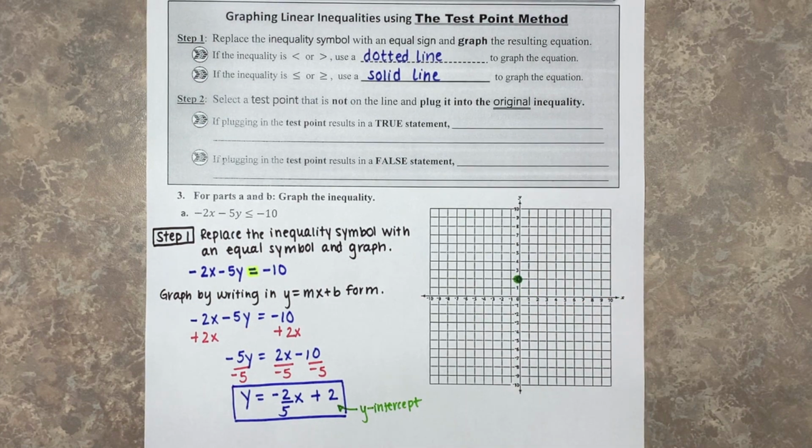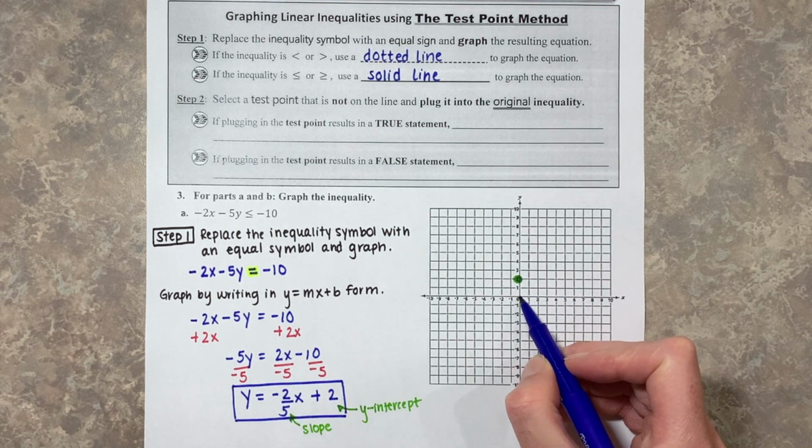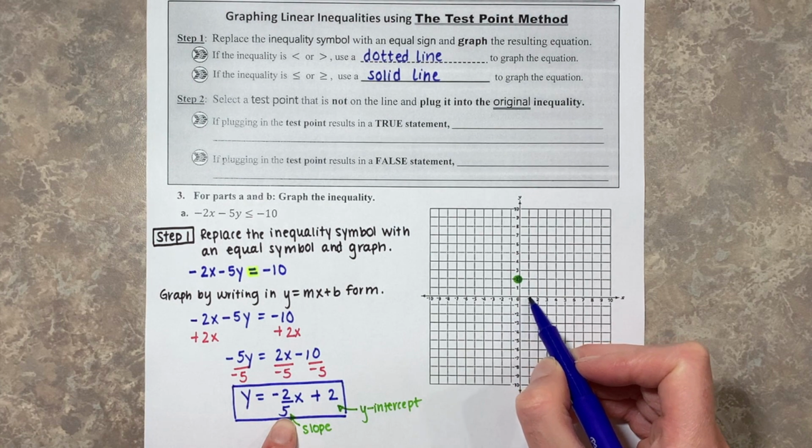Then we use the slope to count the next point. The slope is negative 2/5. If your slope is negative, when you're graphing, I recommend putting the negative in the numerator instead of writing it out front. It makes graphing a lot more straightforward. So with slope, the top number tells you to go up or down. Since it's a negative 2, we're going to go down 2. And the bottom number tells you to go right or left. Since it's a positive 5, we go to the right 5.